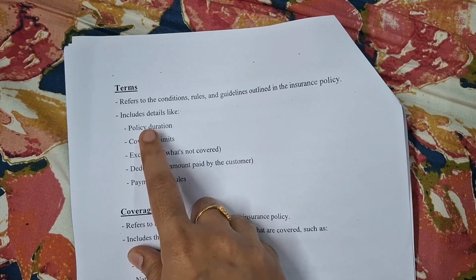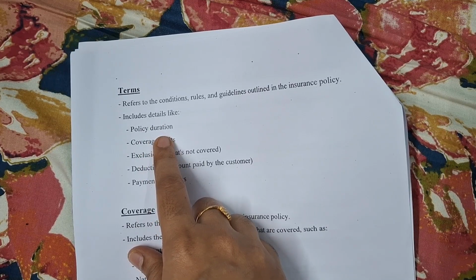Now, if the duration period of the policy is 1 year, for that 1 year, if you take health as insurance, they will give one maximum amount. So, however many times you get admitted, if your bills come within that maximum amount, the insurance company will pay. If it exceeds that maximum amount, you will have to pay it from your own pocket.